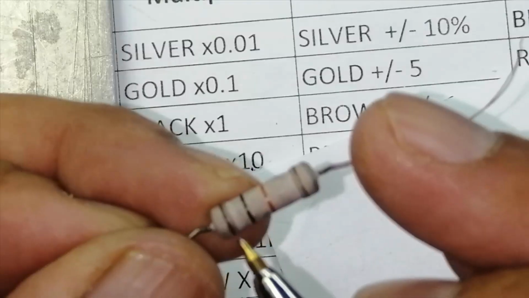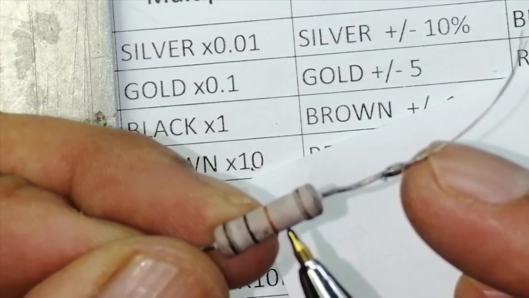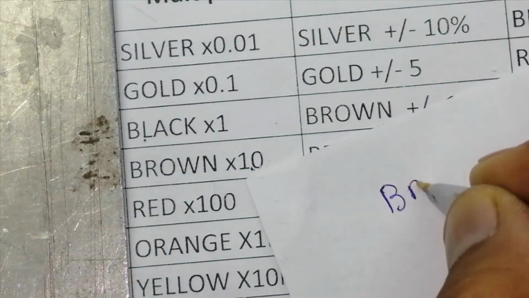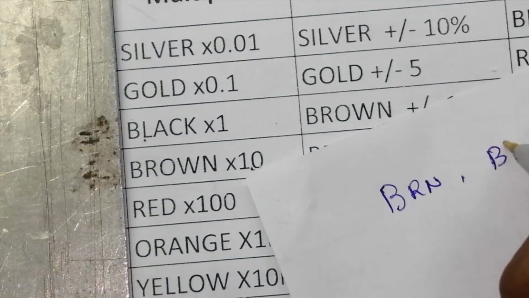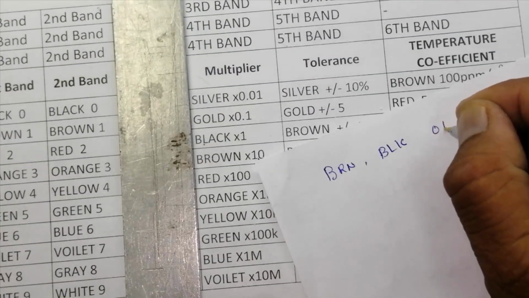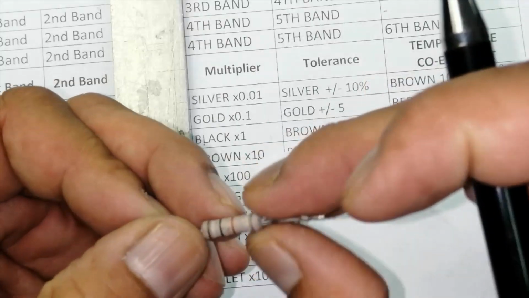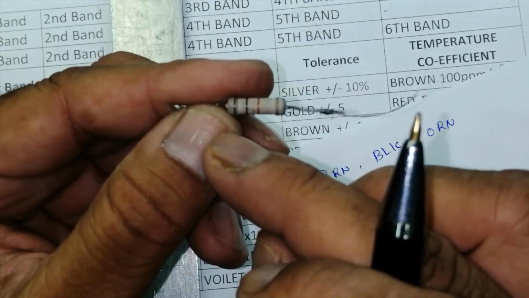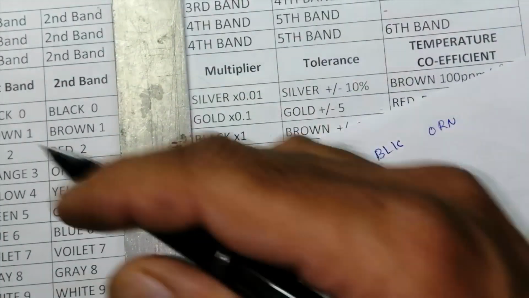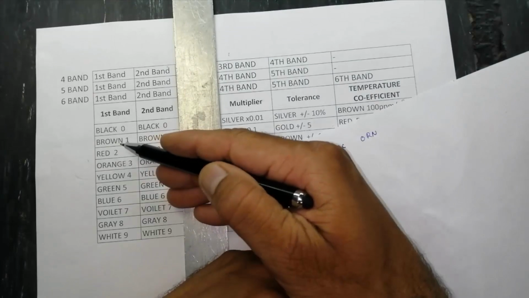For example, if we see here brown, black and orange. If we have just 3 colors, we have to put on the left side brown, black, red. So brown, locate in the first column. Brown means 1.